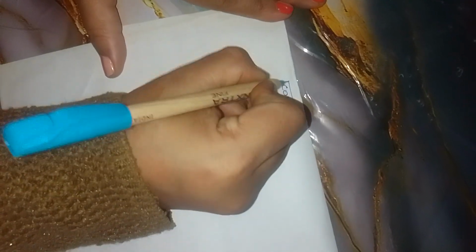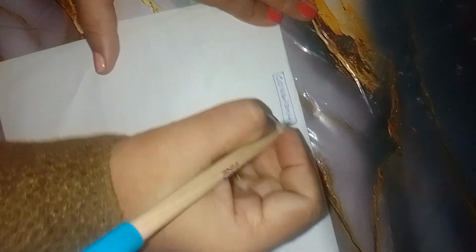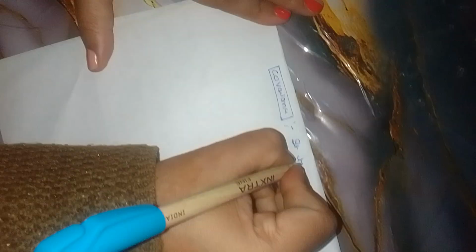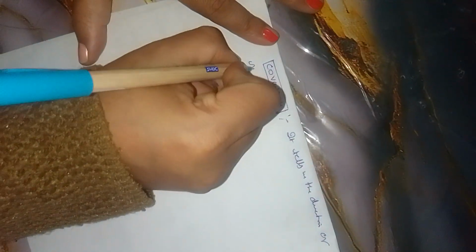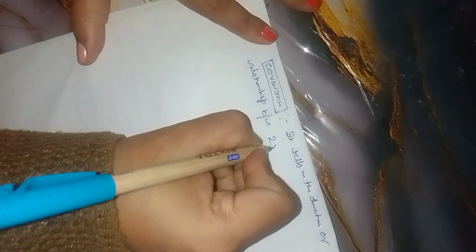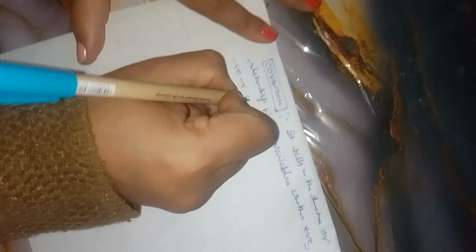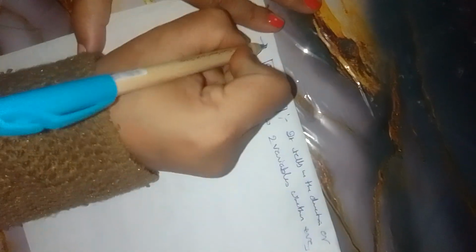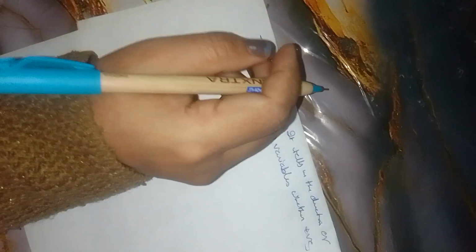What is covariance? Covariance is nothing but it tells us the direction, or we can say the relationship between two variables, whether they are positive, negative or 0. Fine. Covariance tells us that. So why am I teaching you covariance?